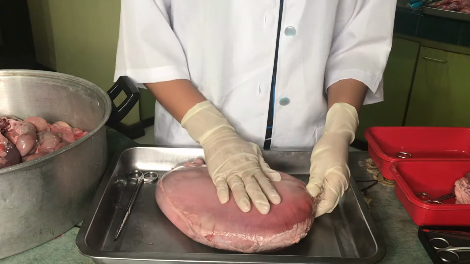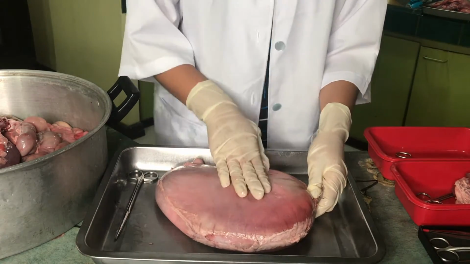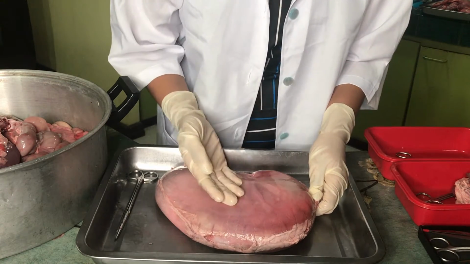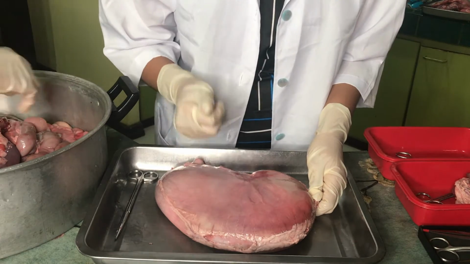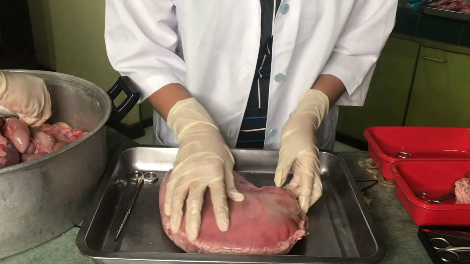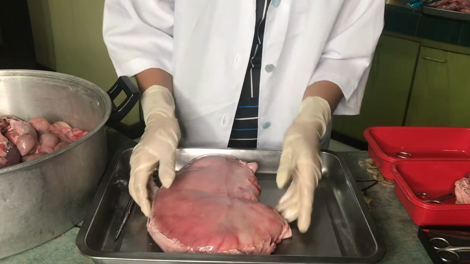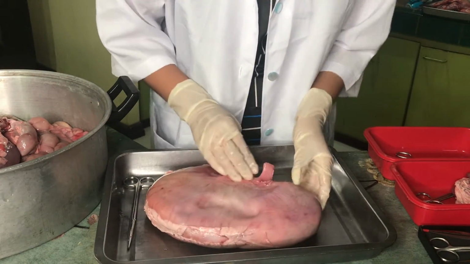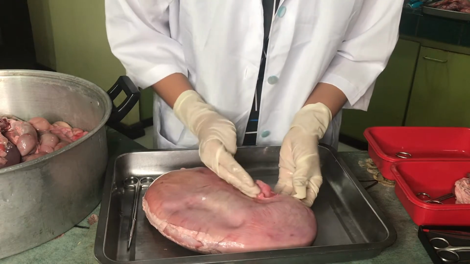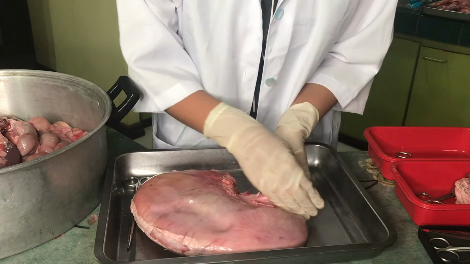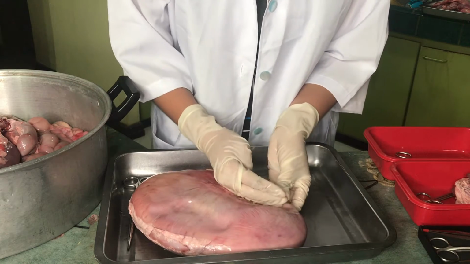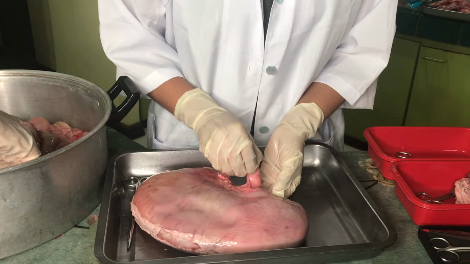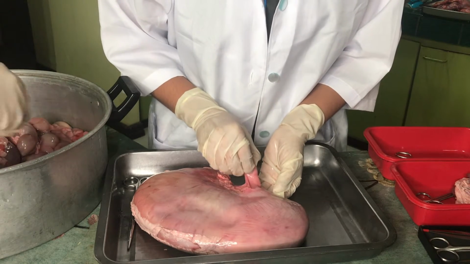So here is the pig stomach. The stomach has 4 main regions: the cardia, fundus, body, and pylorus. Let's first look at the cardia. So here is the cardia in this part. The cardia, or cardiac region, is the point where the esophagus, this one, joins the stomach, and through which food passes into the stomach.